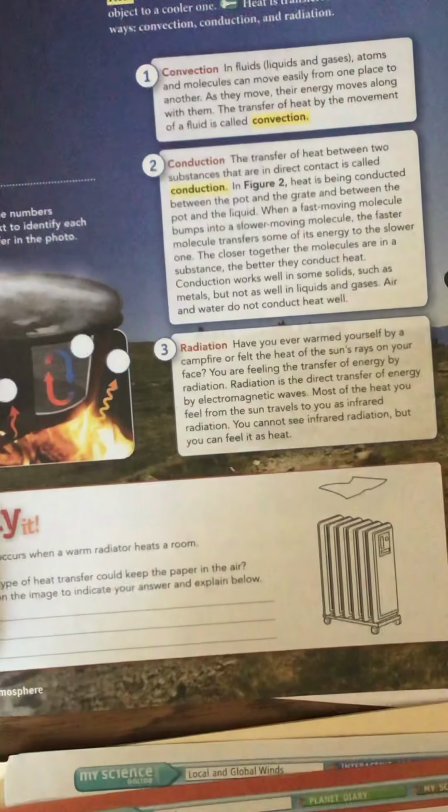Convection: in fluids, liquids and gases, atoms and molecules can move easily from one place to another. As they move, their energy moves along with them. The transfer of heat by the movement of a fluid is called convection. That would be like in boiling water.